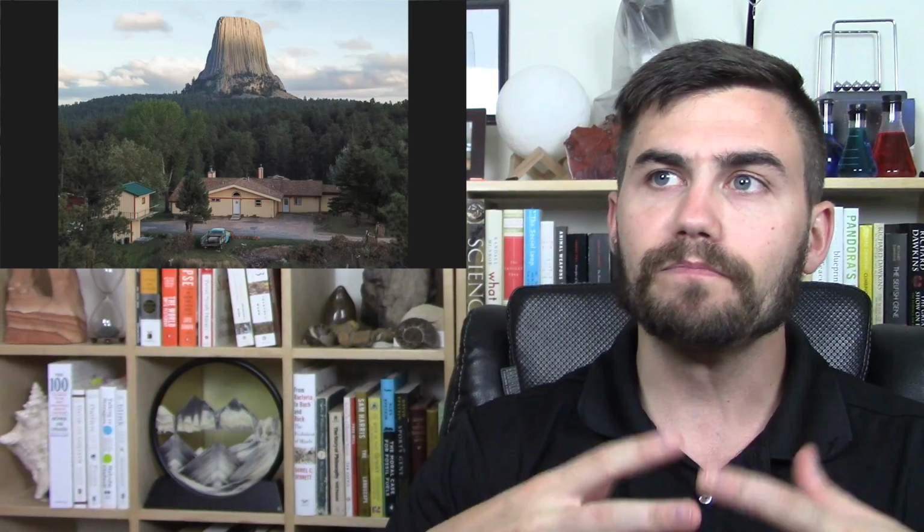So this is Devil's Tower. It was the first ever national monument, at least in the United States. It's an intrusive igneous rock body called a laccolith. Igneous rock formations can be highly distinct because sometimes they form these vertical columns, which are called joints, and they're hexagonal. The joints on Devil's Tower are huge.